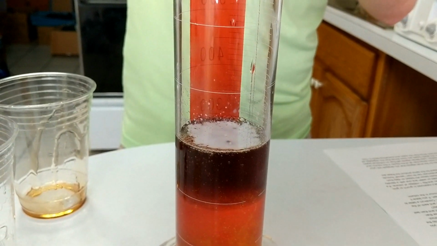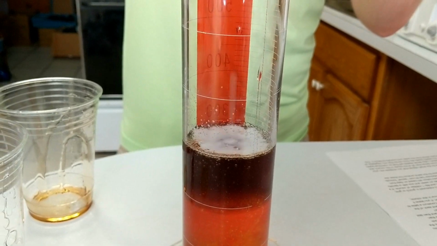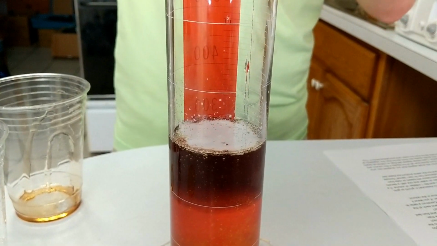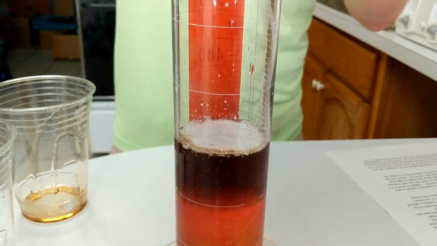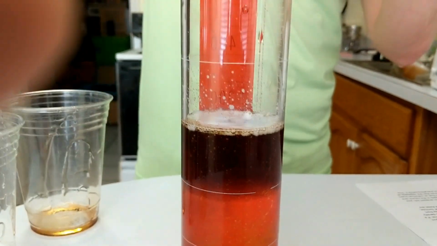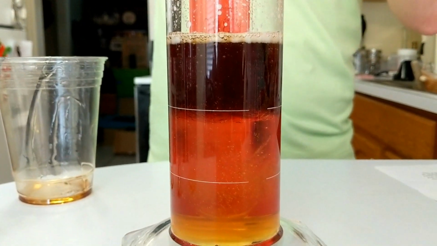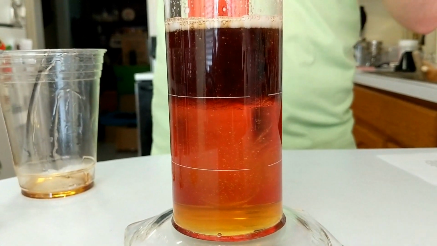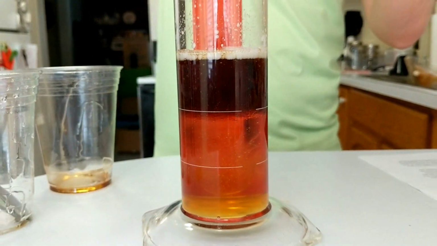It's going to take a little bit of patience, but it's better to be safe than sorry here, because you don't want these to start to mix, which they won't mix if the densities are different. So we'll see how they vary here. And you don't want this to touch the sides either, so keep that in mind. So just use the baster or your pipette to put it right in the middle of the container or the cylinder or whatever you have available at your house.